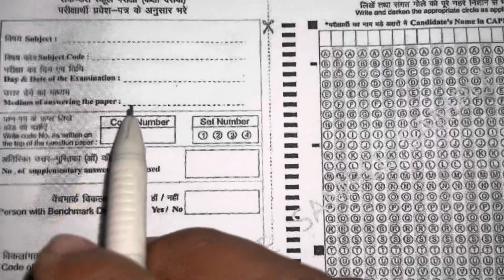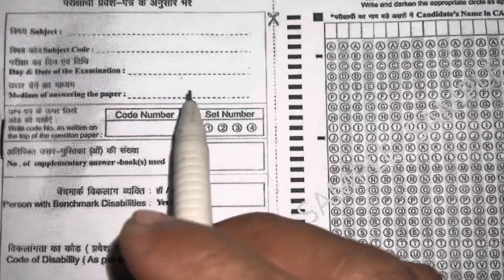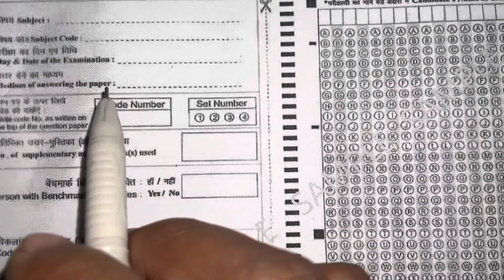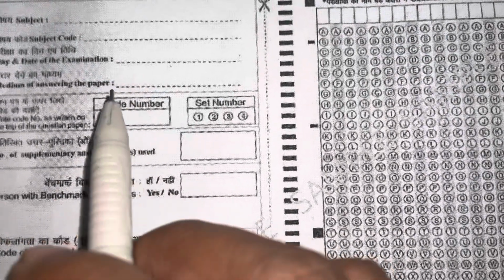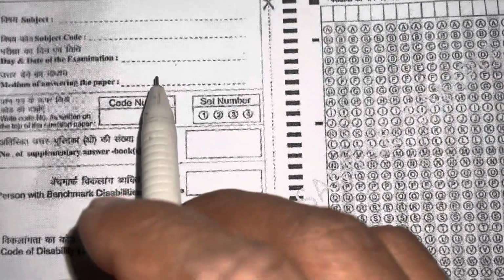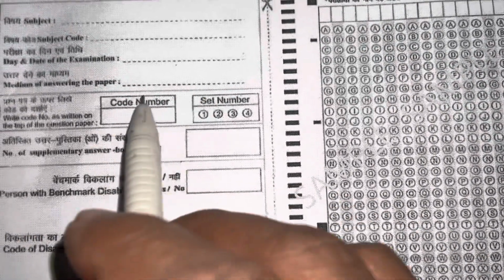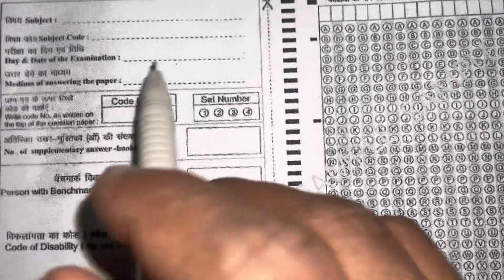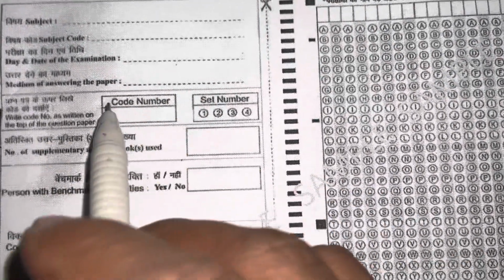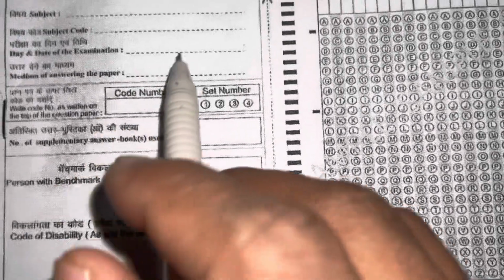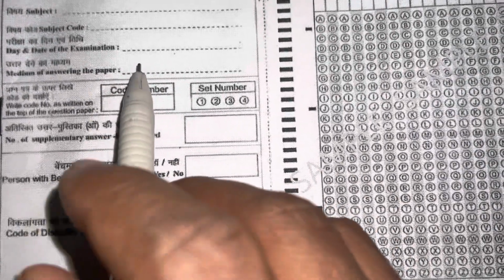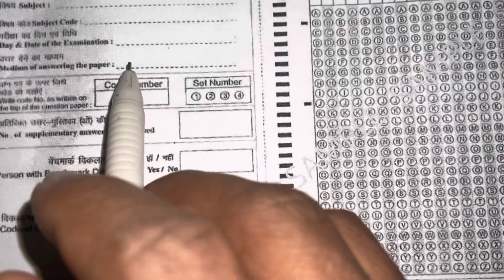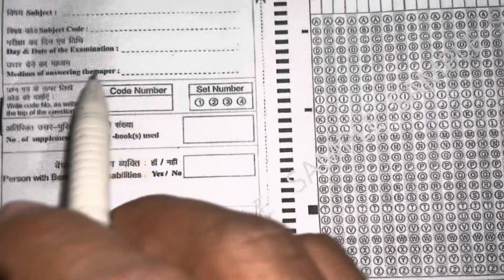And the medium of answering the paper will always be English only. You will enter English. If you are going to write any regional language paper, then you mention that regional language name here. For example, if you are writing Kannada, you will write Kannada. If you are writing Hindi, Hindi, like that you will mention that particular language. For all the rest of the subjects like science, social science, mathematics, you will write English. Even physics, chemistry, biology, accountancy, business studies or economics, you will mention English only.